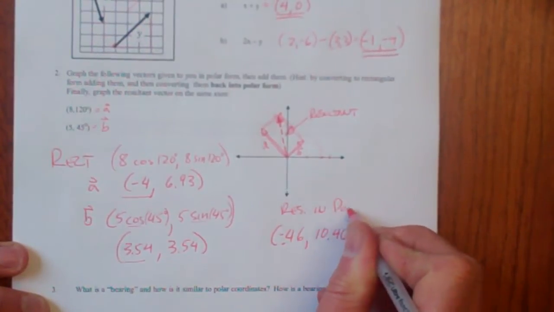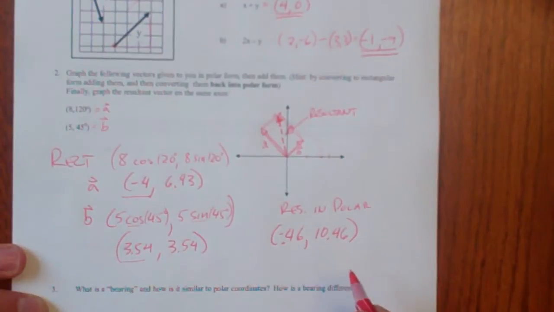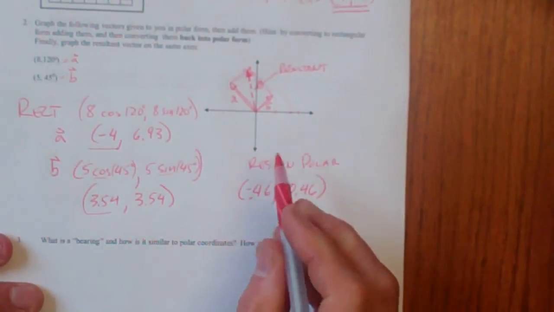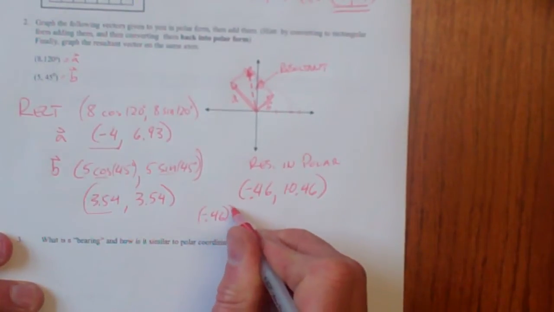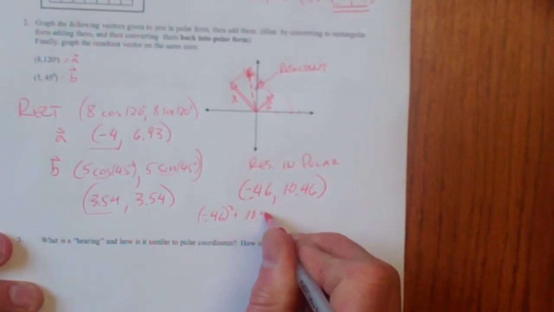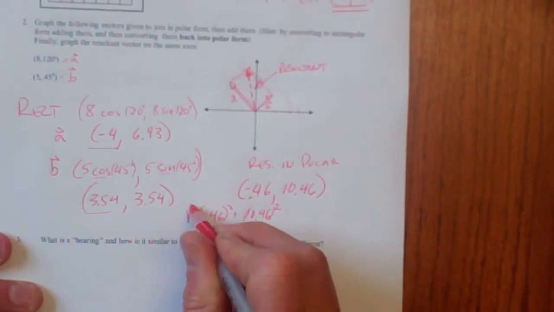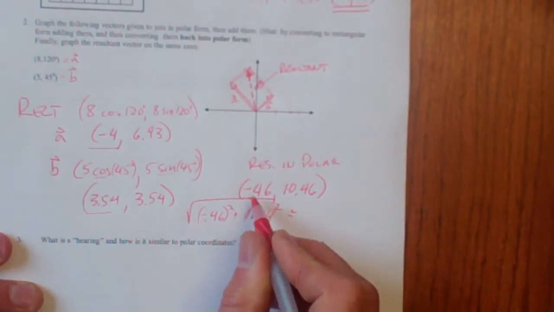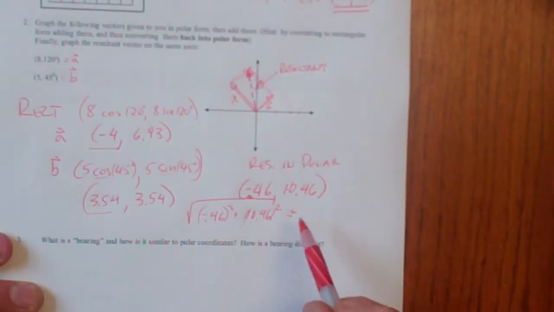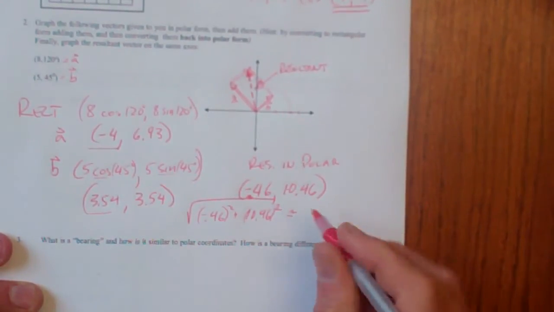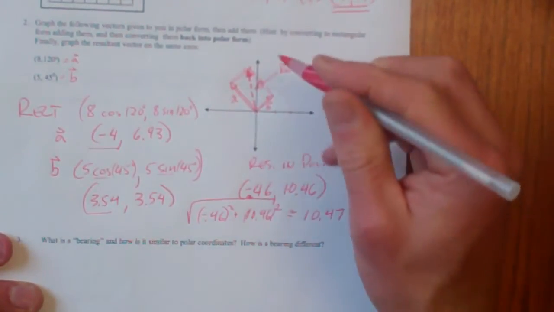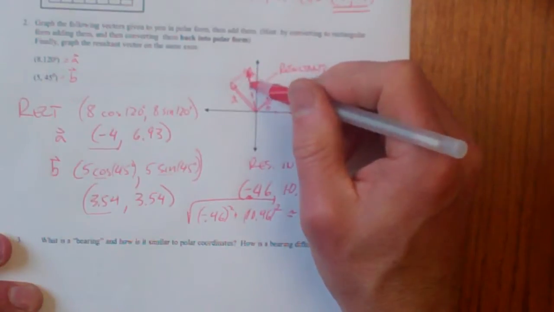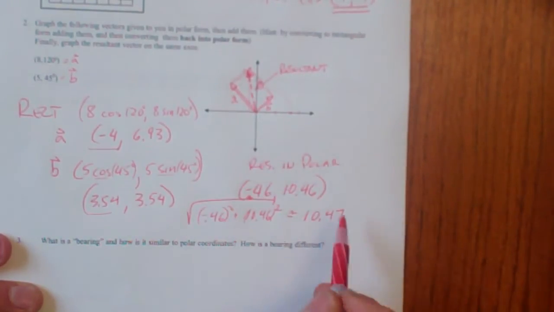But now I want to convert that back into polar form, so I do the Pythagorean thing. I square this, 0.46 squared plus 10.46 squared. I square root that, and this decimal, sorry I've written over that, is really not going to change this much. When you take the square root, I believe it's 10.47. That should not surprise you that this right triangle is very, very slim. It's only going to increase the length of the hypotenuse by a very small margin.